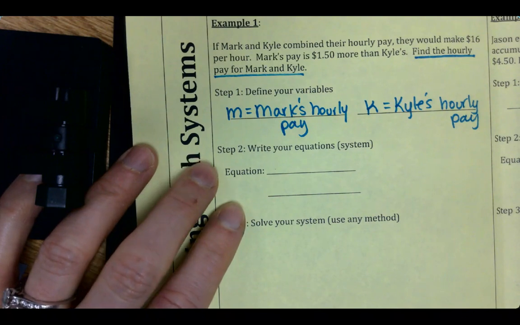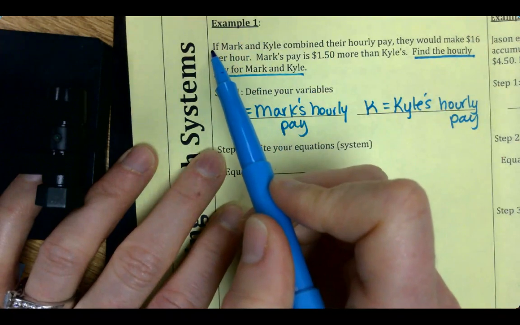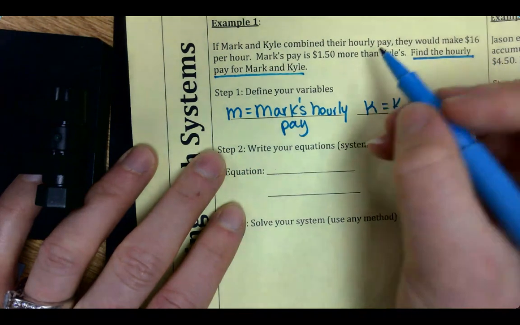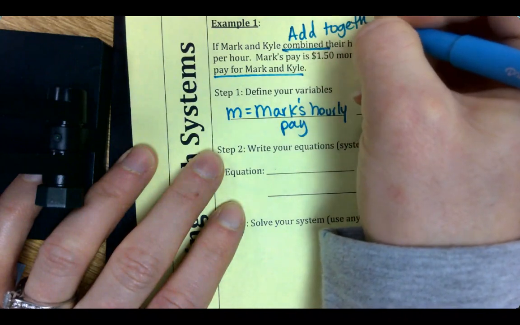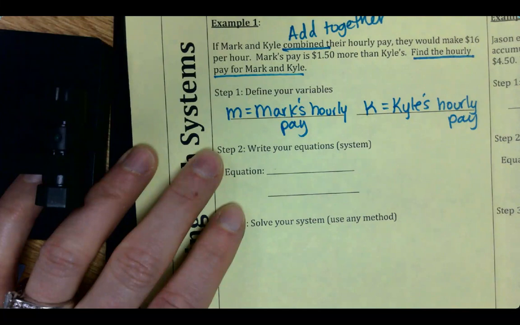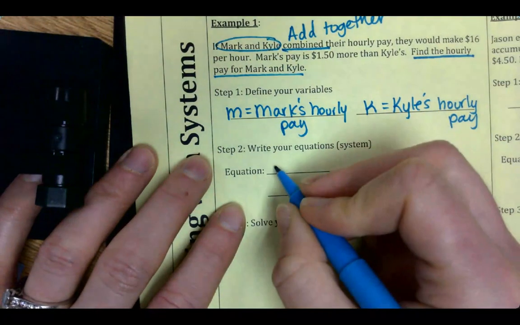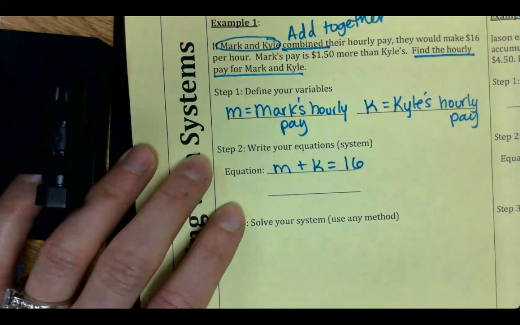All right, write your equations. So one of the equations, remember how it says find totals? Let's reread. It says if Mark and Kyle combine their hourly pay, they would make $16 per hour. What does combined mean in math usually? Add together. So their pays together make $16. What is added together? Mark and Kyle. So we could write that as M plus K equals $16.